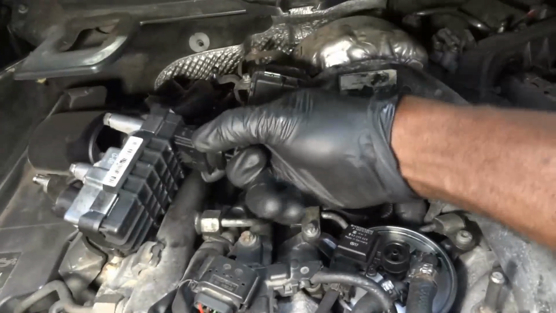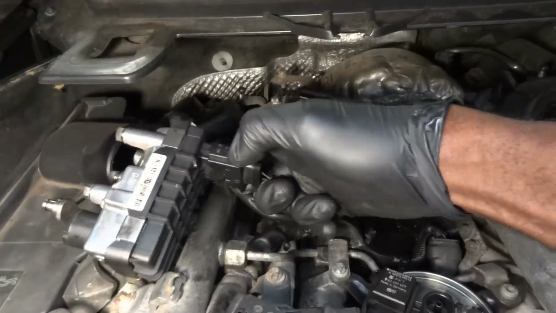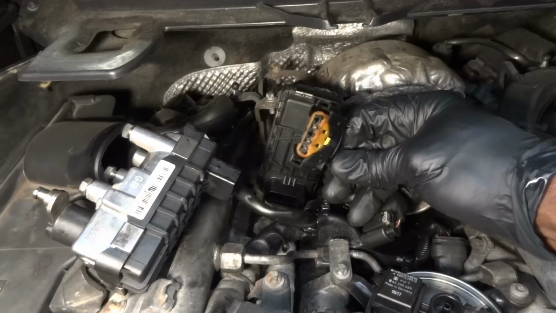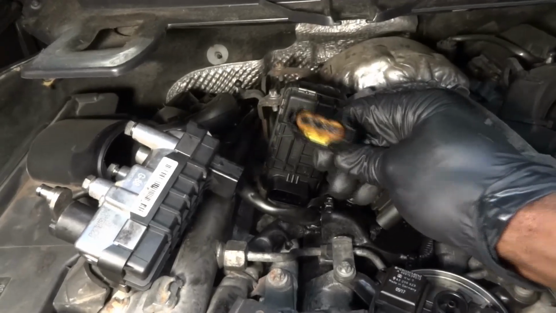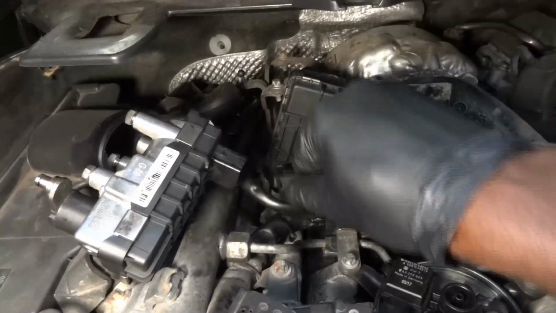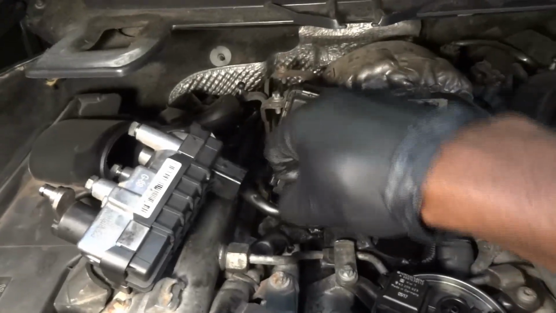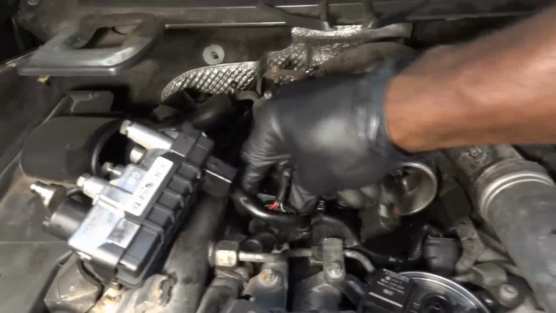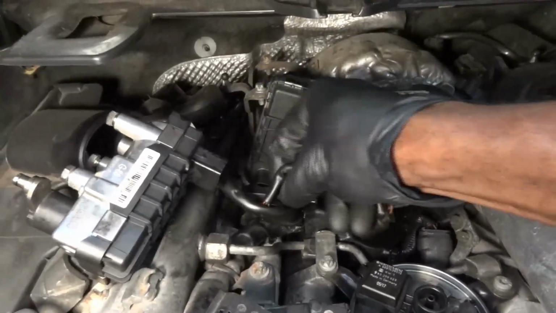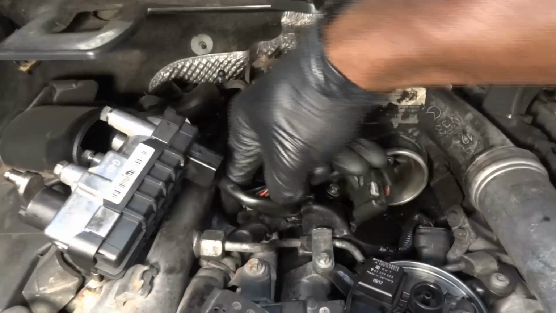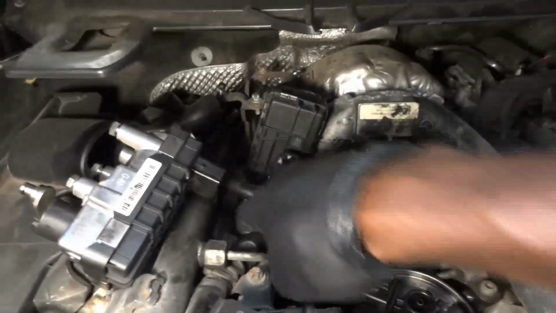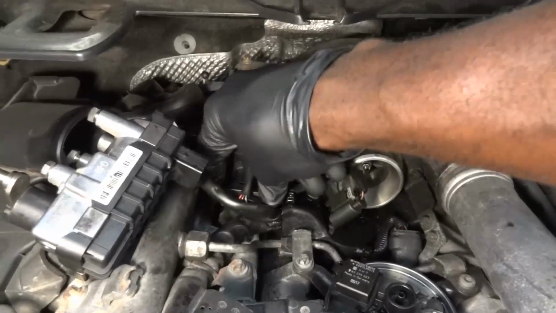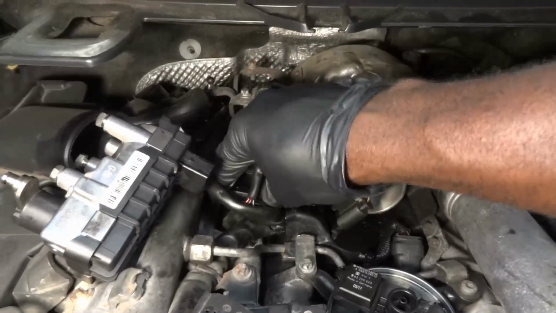Okay, so let me disconnect this. Okay, so let me reconnect this one over here, and you'll see when this one is connected and we turn it on with the scan tool, it actually makes that clicking sound, which tells me that the gears in this actuator are bad. So I'm gonna reconnect this electrical connector so we can hear that clicking sound once again.